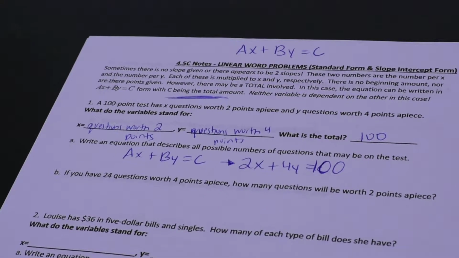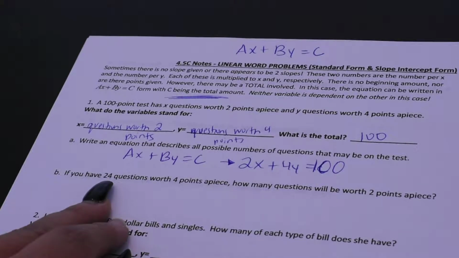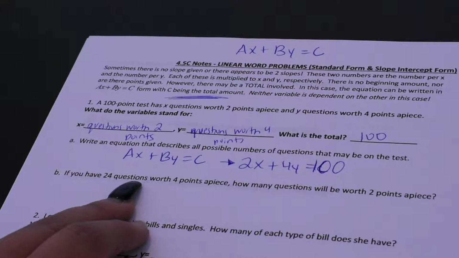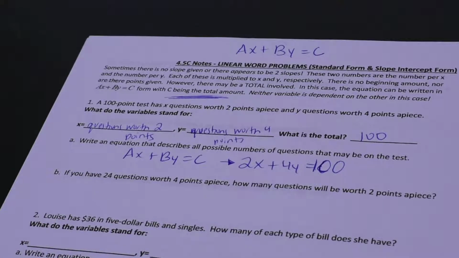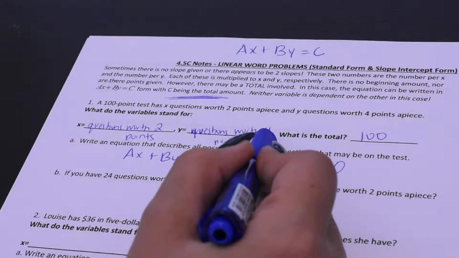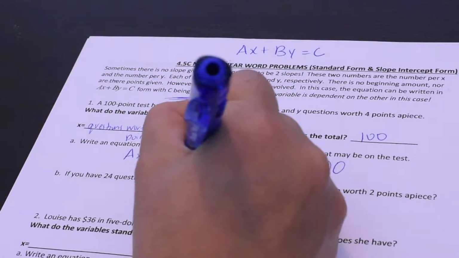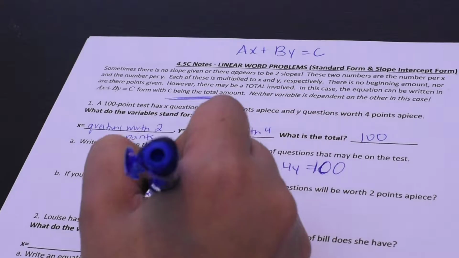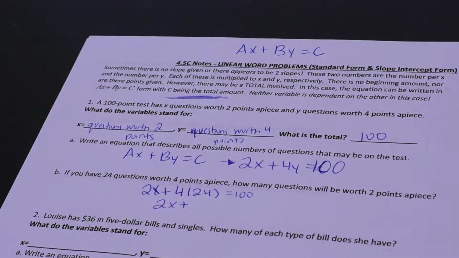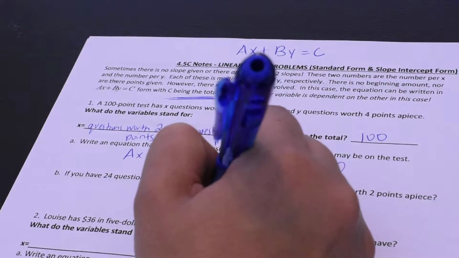All right, so question B says, if you have 24 questions worth 4 points apiece, how many questions will be worth 2 points apiece? Now, all we're doing here is we're plugging in. We're going to plug in 24 into the variable that represents 4 points apiece, right? So the variable that represents 4 points apiece is y. So let's do the math. 2x plus 4 times 24, because 24 questions worth 4 points apiece, equals 100. So 2x plus 24 times 4 should be, 4 times 4 is 16, 96 equals 100.